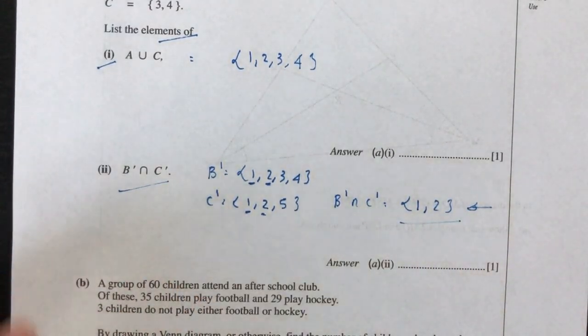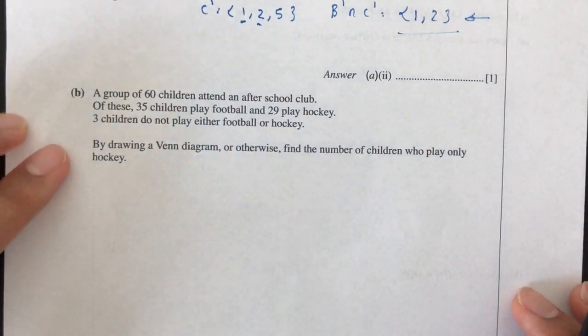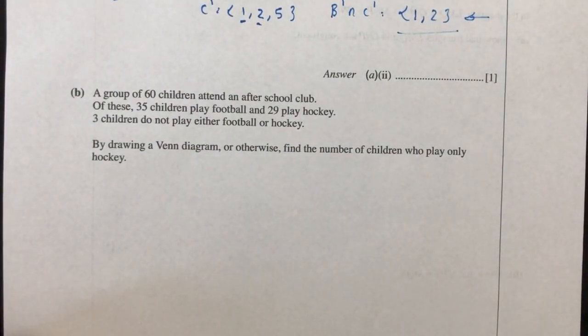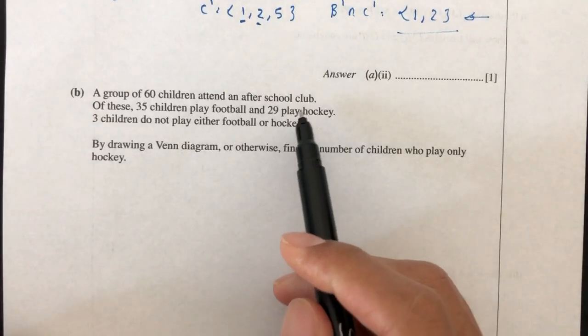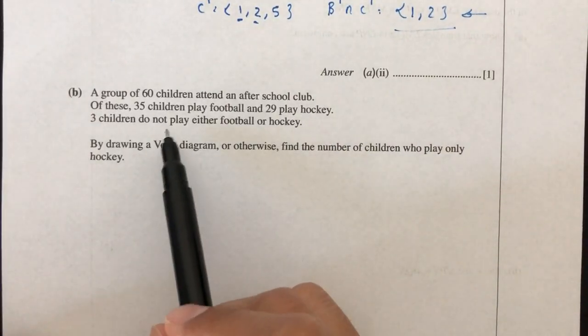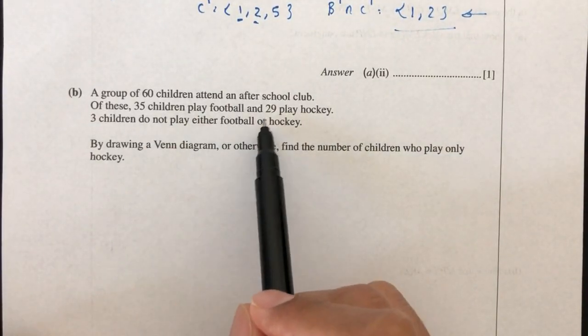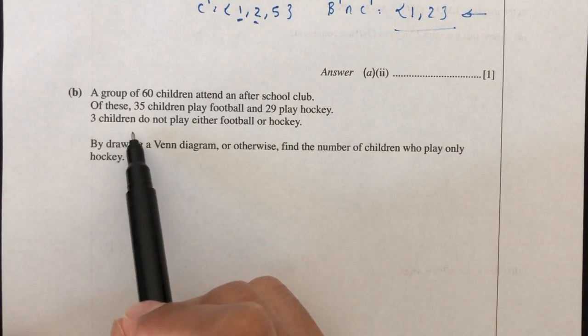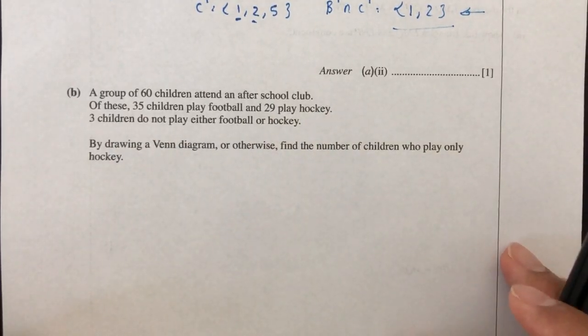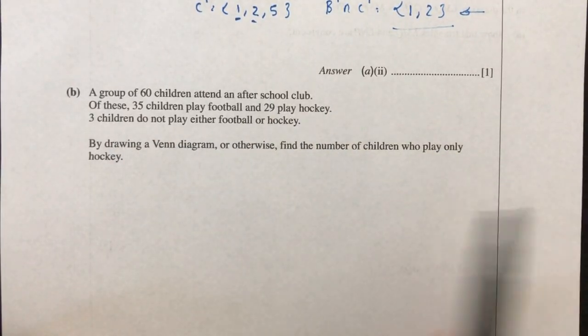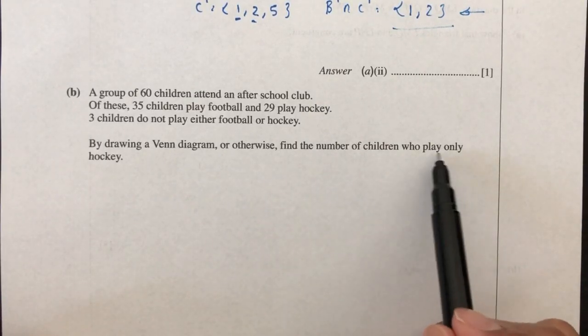That will be your answer for part 2. So now part B. A group of 60 children attend an after-school club. Of these, 35 play football and 29 play hockey. 3 children do not play either football nor hockey. So by drawing a Venn diagram, find the number of children who play only hockey.